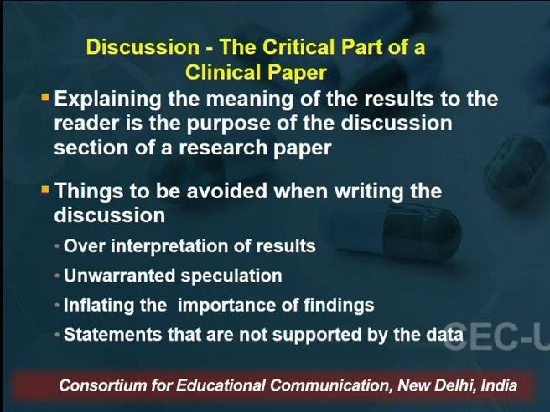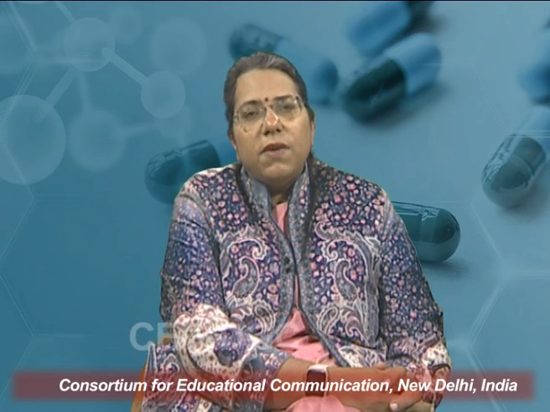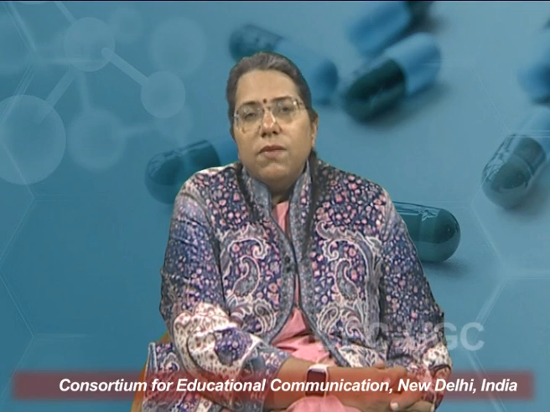Statements that are not supported by the data should be avoided. This should not be part of your manuscript. You can't write any statement in your discussion section or any other part of the manuscript for which you have not provided the supportive data, right? Supporting data is very much necessary to write any statement about any particular outcome in your discussion section.